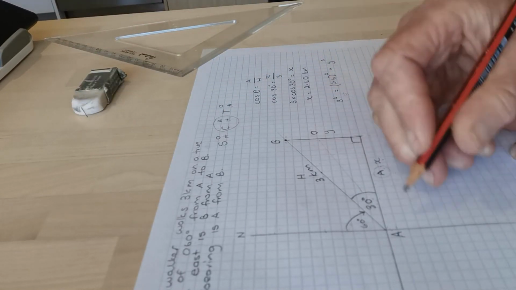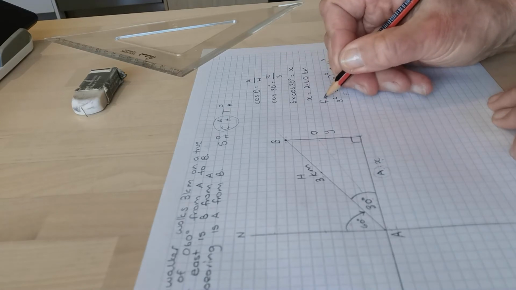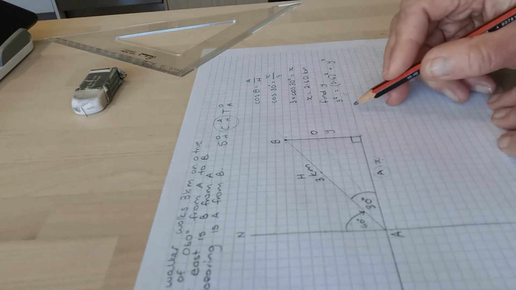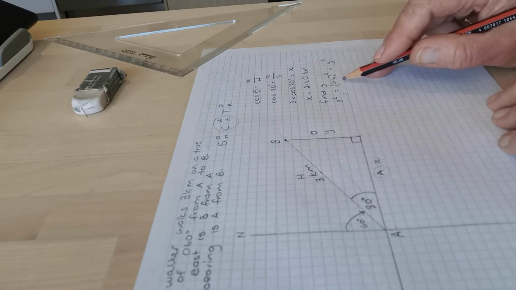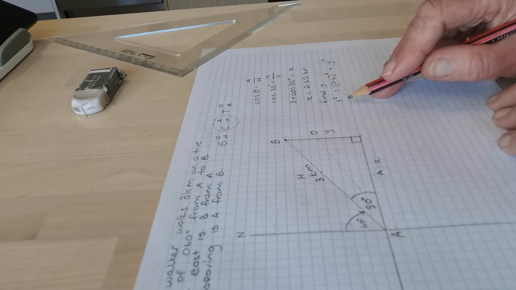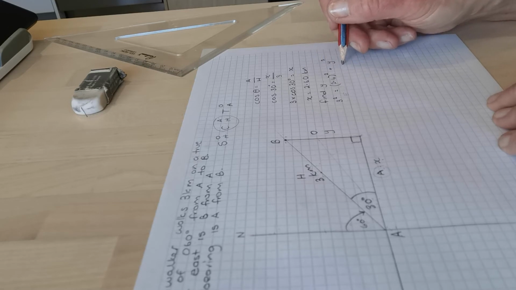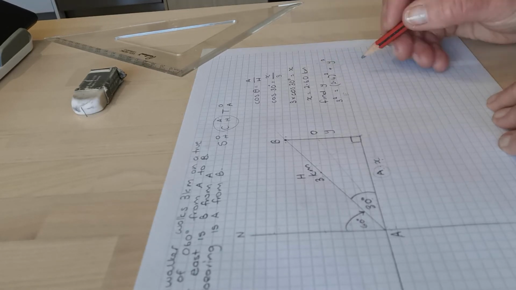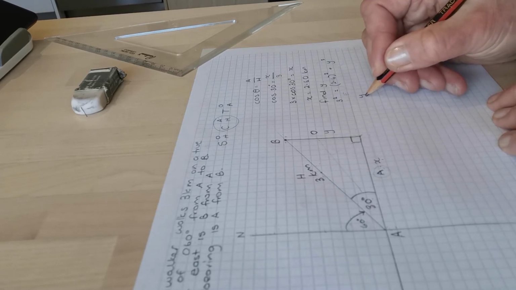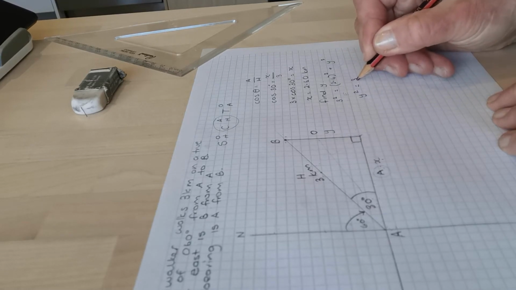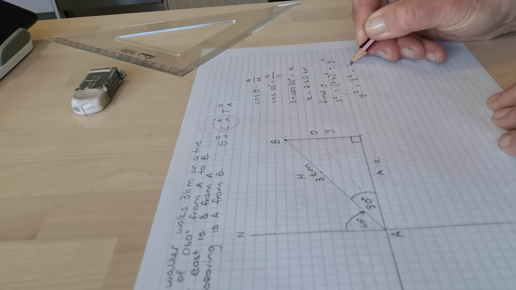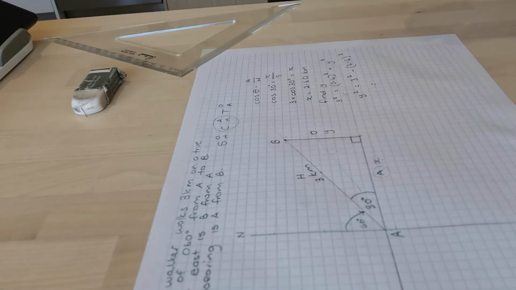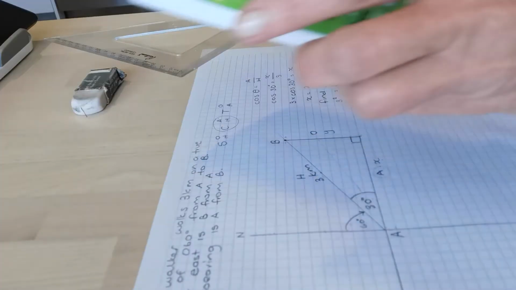And that's to find y. We need to rearrange this now to make y the subject. So y squared would equal 3 squared minus 2.6 all squared. And you can simply put that on your calculator.